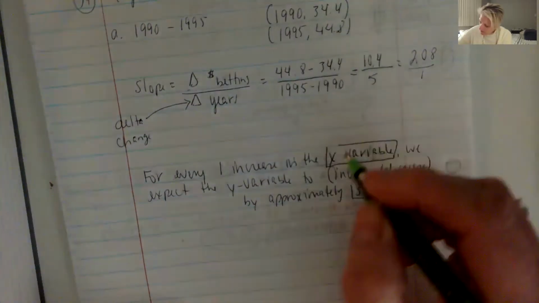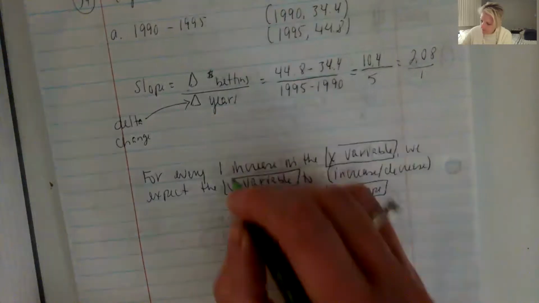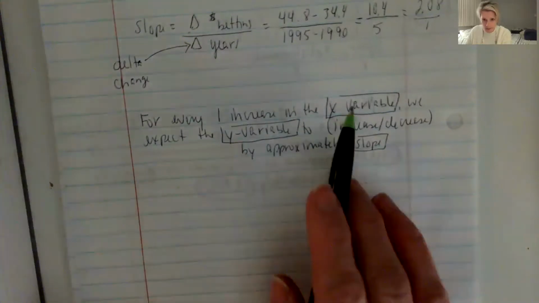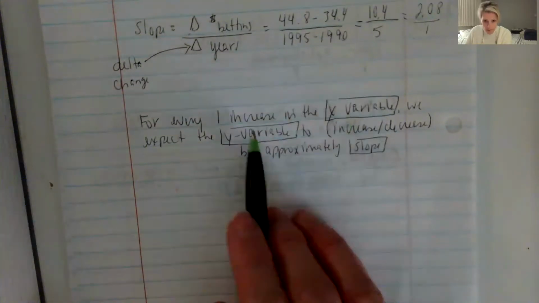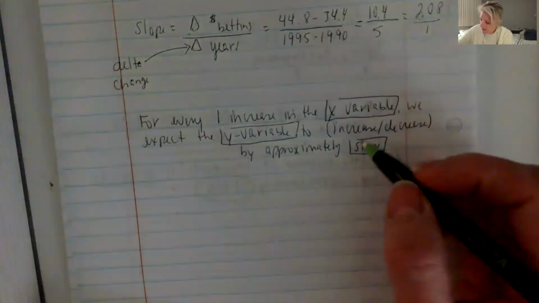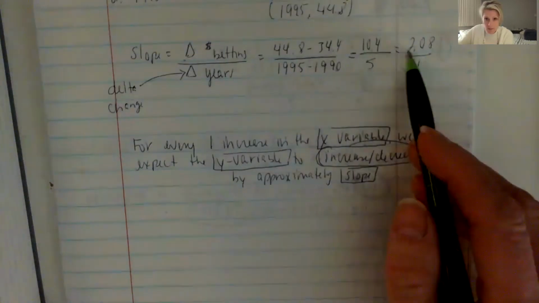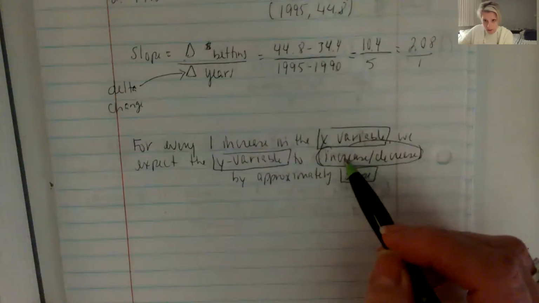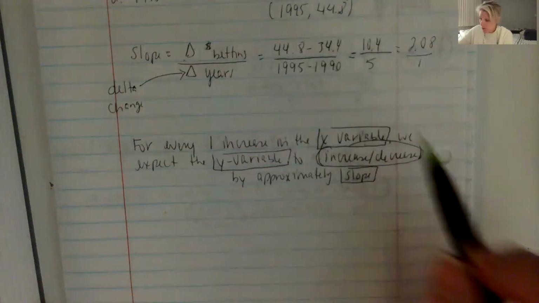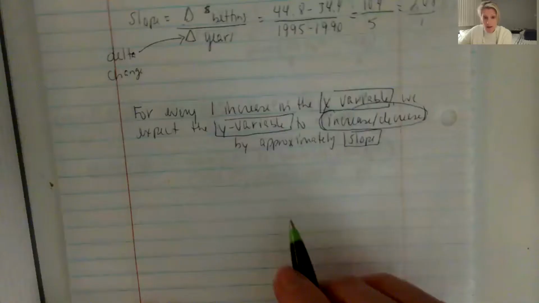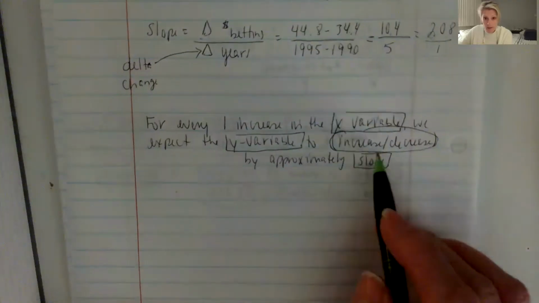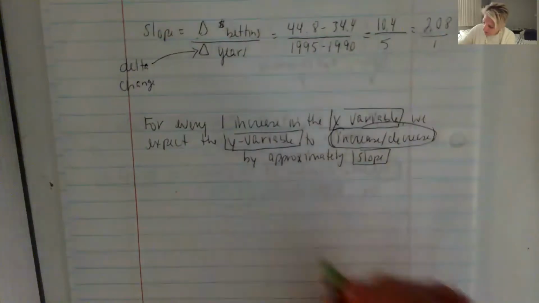Okay. So these are the things that you're going to have to fill in right here. Everything else you can write exactly like this. For every one increase in the x variable, we expect the y variable to, your choice of words, increase or decrease. If the slope is positive, you're going to use the word increase. If the slope is negative, you're going to use the word decrease. And then by approximately, and then your value of slope goes in there. So let's write it for this one.